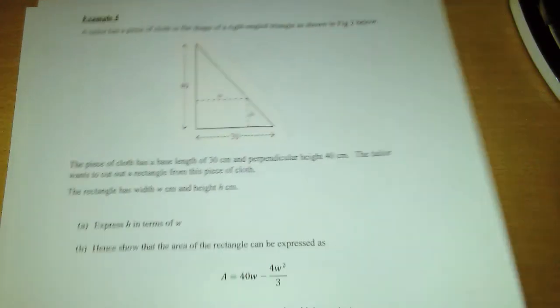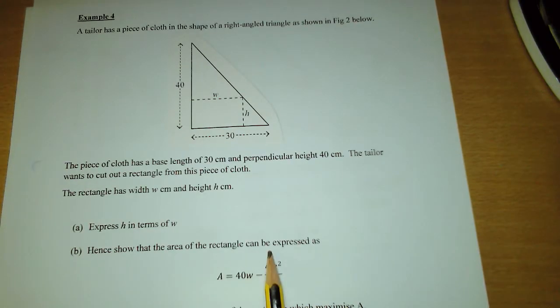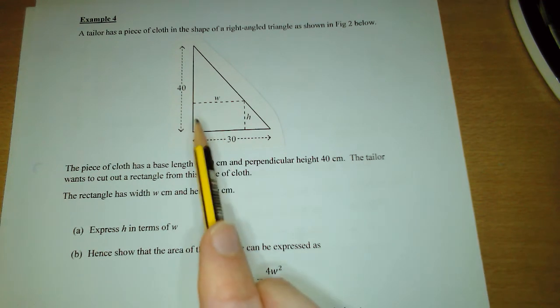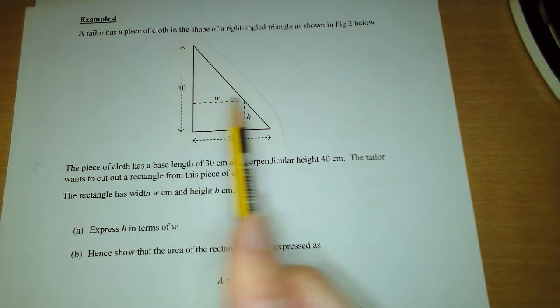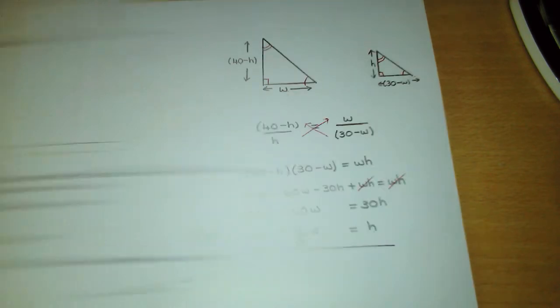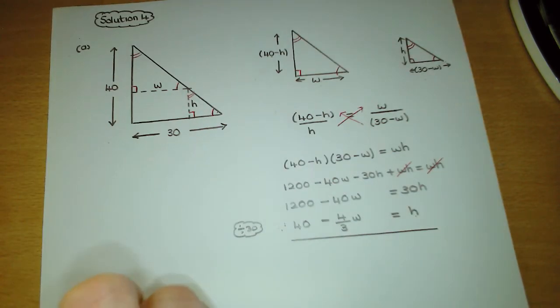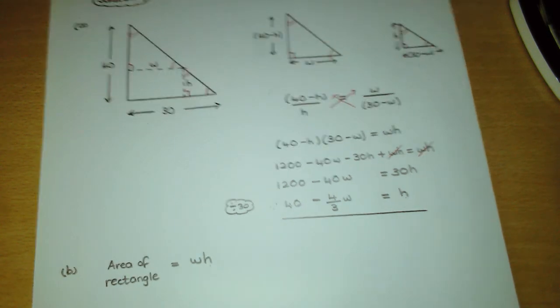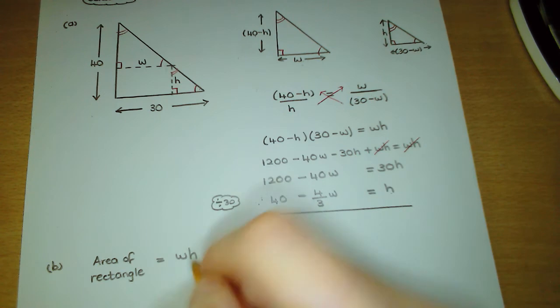So part B in the question says, hence show that the area of the rectangle can be expressed as this. Do you notice that the subject variable is A and the other variable is W? You'll notice there's no H. So what we're going to do first of all is set up an equation for the area of the rectangle. So the area of the rectangle is just W times H. So part B, area of rectangle is equal to WH. We're now going to get rid of H using our answer in part A.